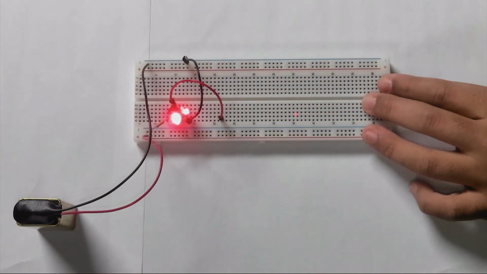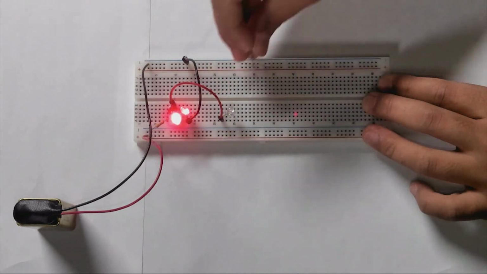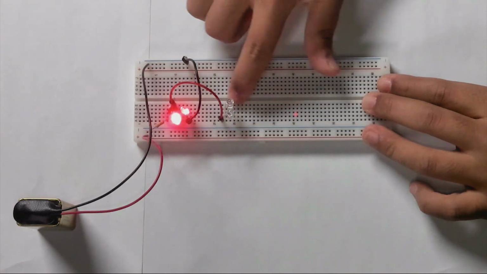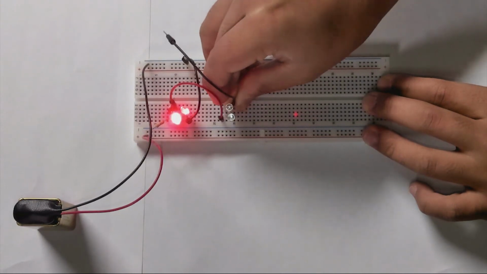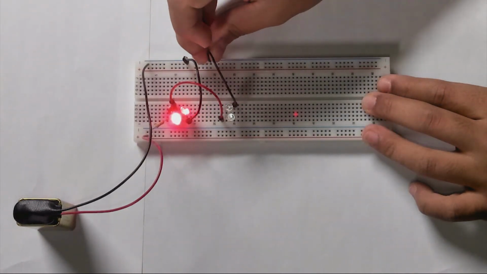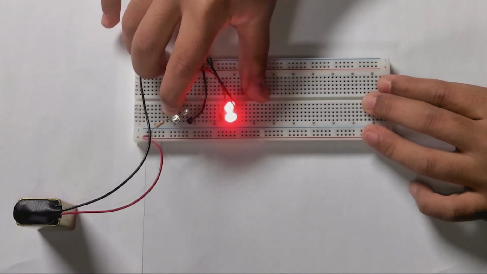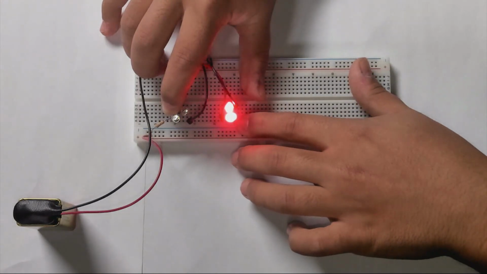Now we're going to connect the other side of this battery to a circuit down here. And in this circuit, we're going to have 2 LEDs that are in parallel with each other. So their negative ends and positive ends are connected together. And we're going to complete this circuit by connecting the negative end of the LEDs to the negative end of the battery. Now, if we press this push button, we see the original 2 LEDs turn off and the second set of LEDs turn on.